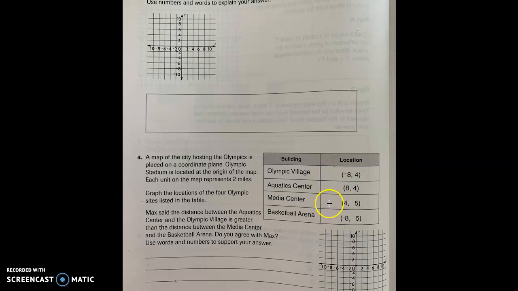Once you have those two distances, see which one is greater, which one is a bigger distance. Is it farther from the aquatic center to the Olympic Village than it is from the media center to the basketball arena? Show all your work here. How many units it is, the distance between those points. Pause until you're done.